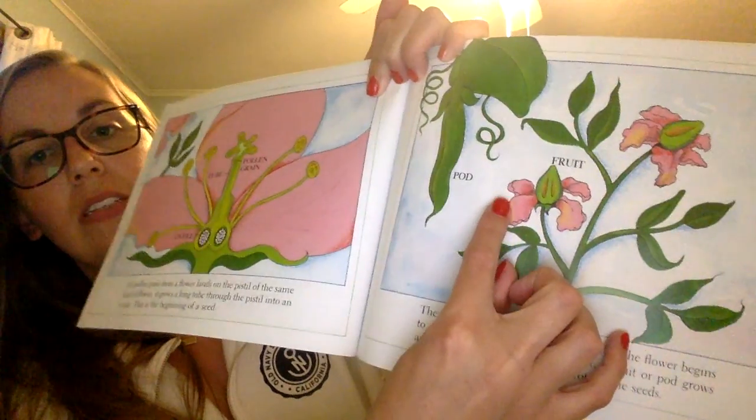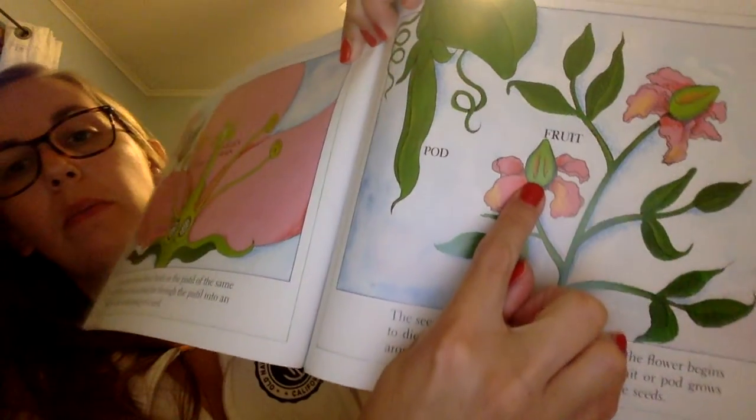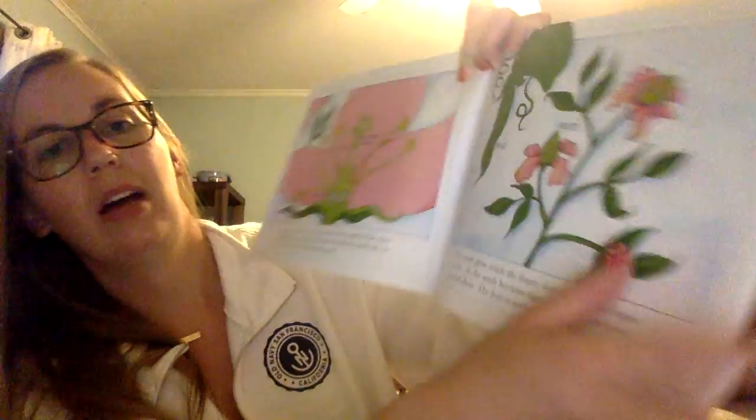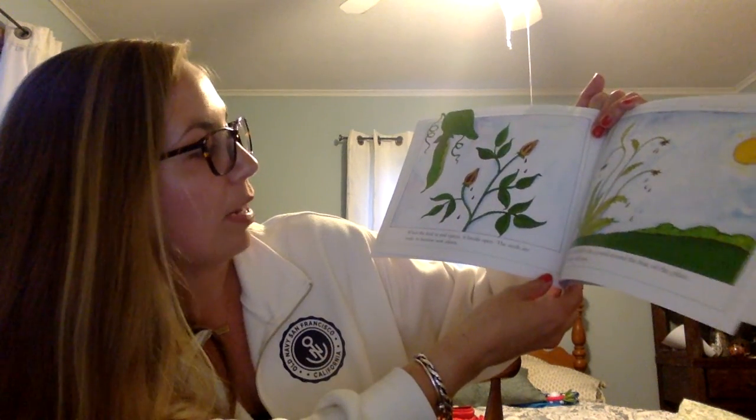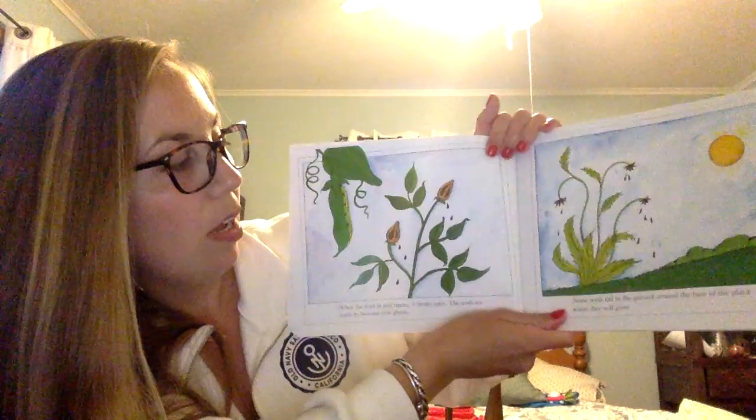So if you see this one's dying, but the pod, the seeds, the brown parts are in the pods. So the pod protects the seeds. It's almost like a chrysalis and a caterpillar. It protects it until it's ready to turn into a flower. When the fruit or pod ripens, it breaks off. The seeds are ready to become new plants.